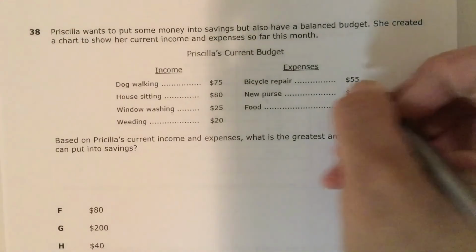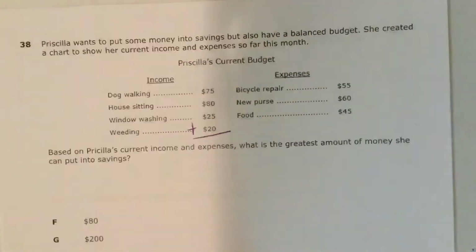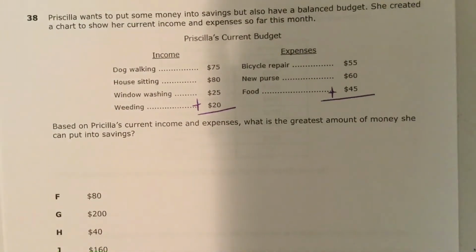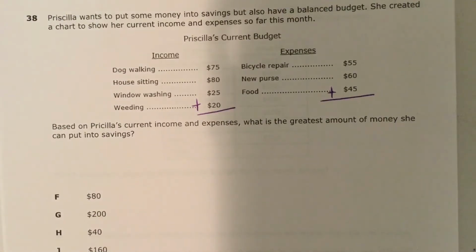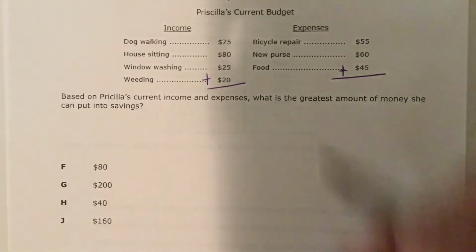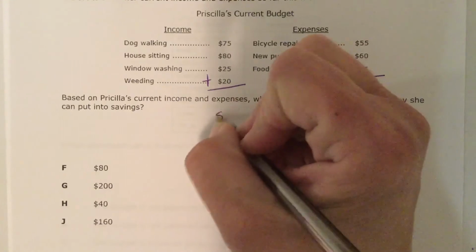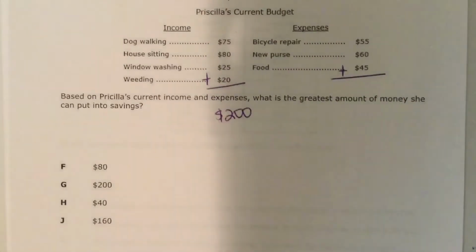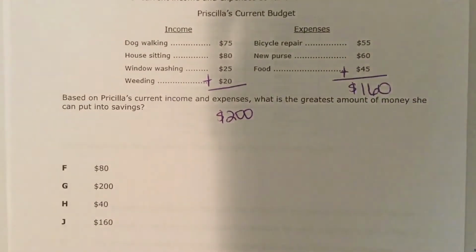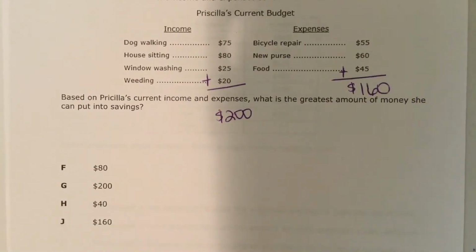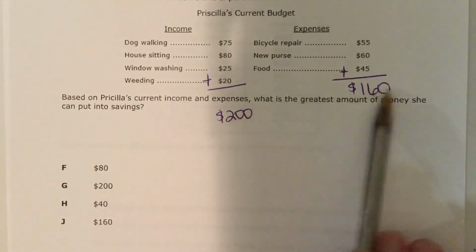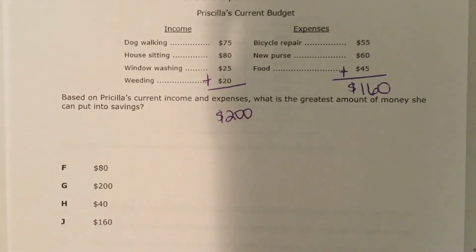All right. So the first thing you have to do is find out what her income is. And then you need to find out what her expenses are. And whatever's left could be put into savings. So solve that. Okay. If you add all of her income, you should have gotten $200 income. When you added all her expenses, you should have gotten that she spends $160. And it says based on her current income and expenses, what's the greatest amount of money she could put into savings? So what did you get for the difference between 200 and 160?